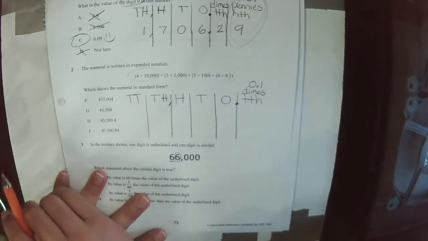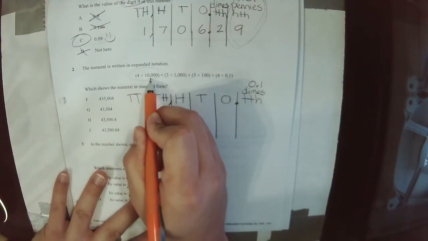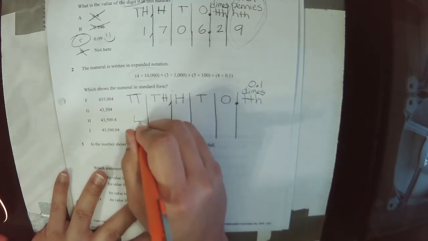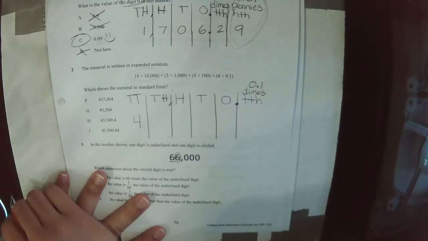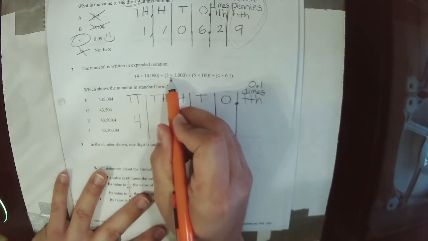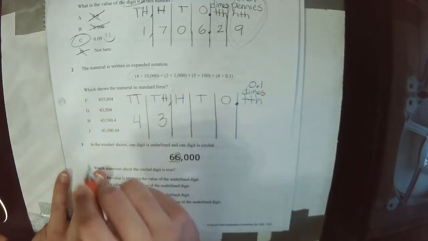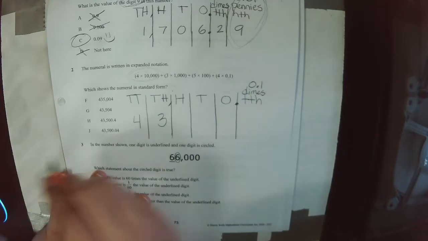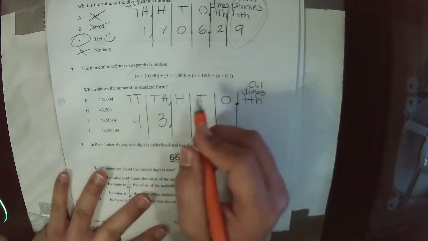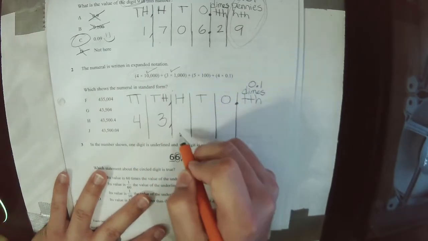Okay, so let's fill in the clues that we know. 4 times 10,000. So that means in my 10,000s place, I'm going to put a 4. Plus 3 times 1,000. 3 in my thousands. 5 times 100.